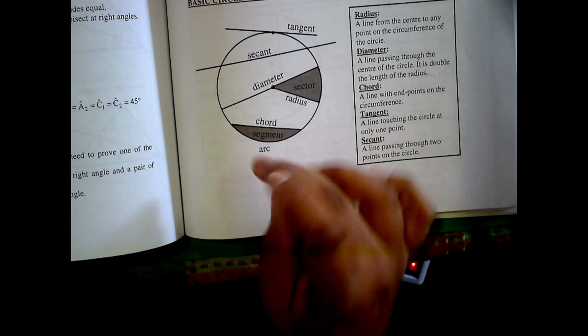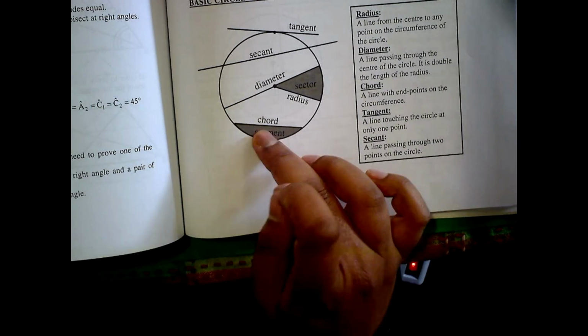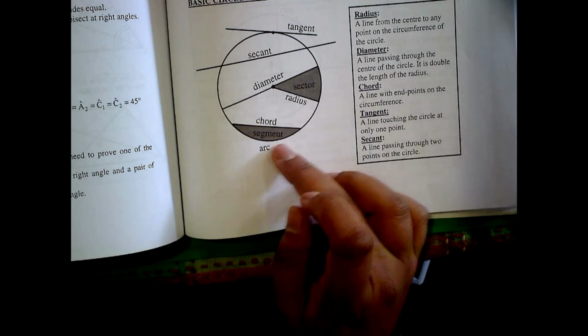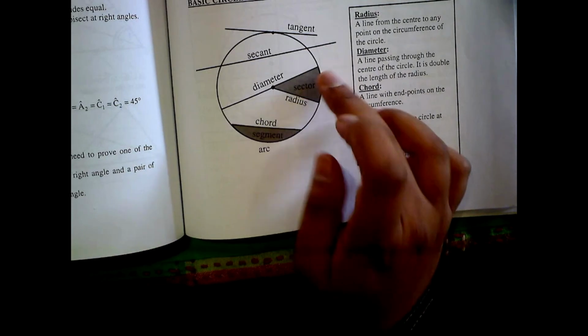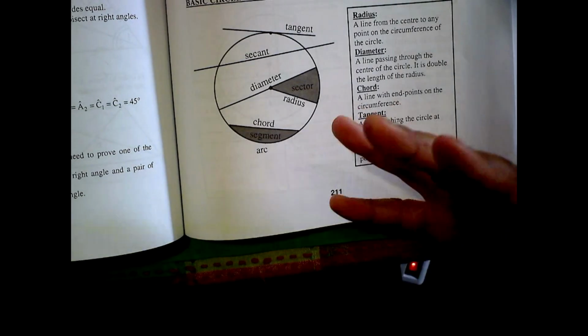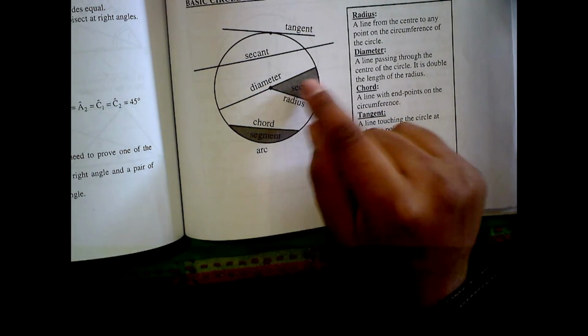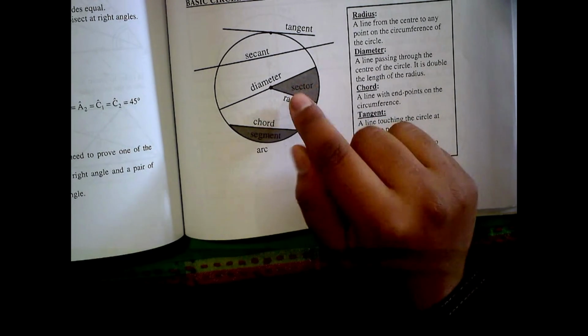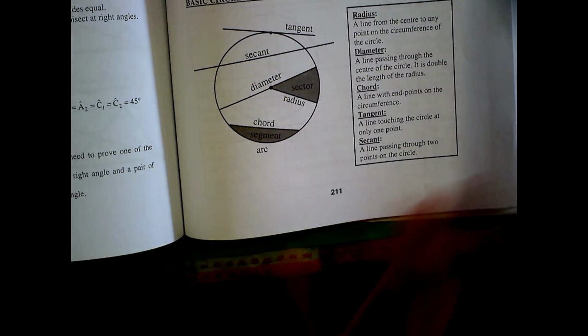A segment is a part that's in between a chord and the circumference. A sector is between two radii. Can you see? One radius, that's a sector. A sector is a portion between two radii, okay?